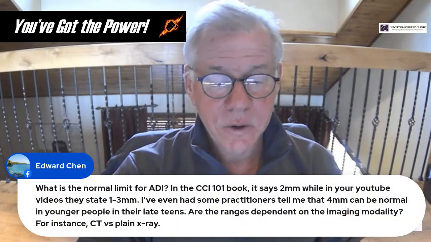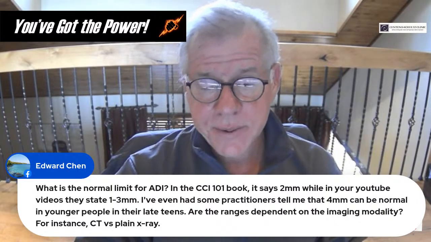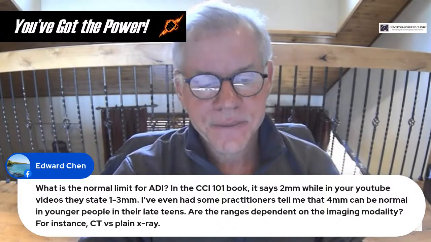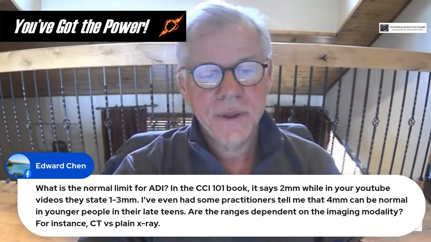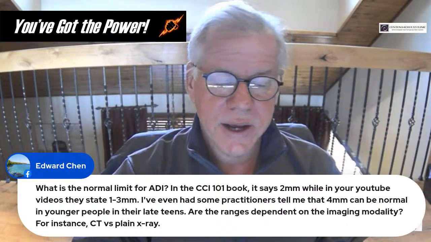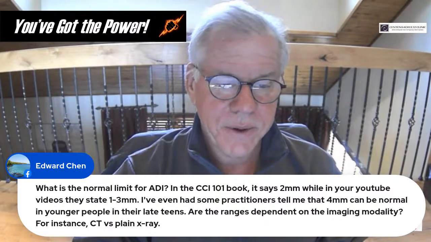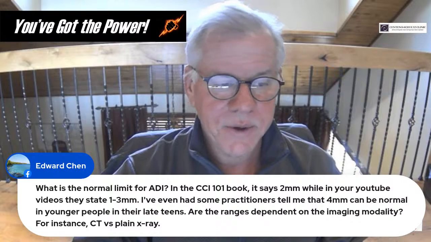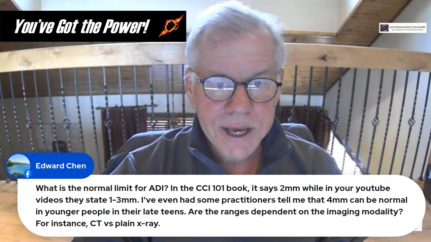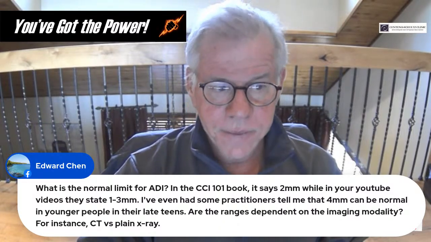Edward, what's the normal limit for ADI? So that's atlantodental interspace, or the amount of space between the dens and the atlas, so C1, C2 up front. In the CCI 101 book, it says 2 millimeters, while in your YouTube videos, they state 1 to 3. I've even had some practitioners tell me 4 can be normal in younger people in their late teens, or the range dependent on imaging modality, for instance, CT versus plain X-ray. You know, normally the number that's used is 2.